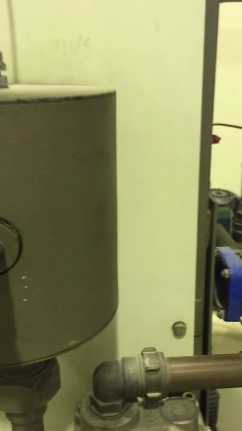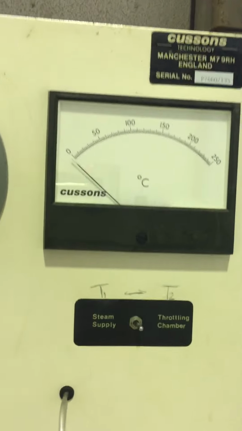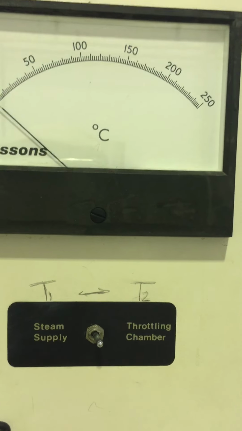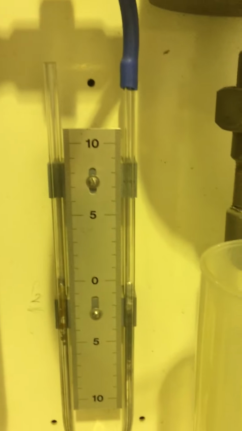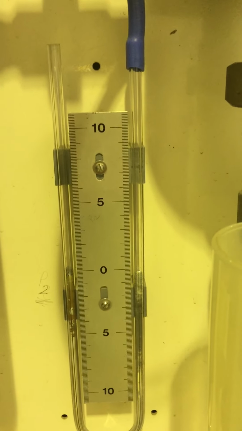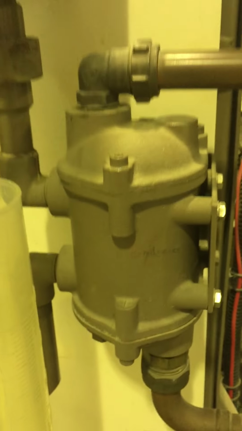And of course, in the throttling calorimeter, we measure T2, as I said, using the switch to the right side, in degrees centigrade. And also we measure the pressure P2 in the throttling calorimeter, which is in millimeter mercury in the manometer. Then the superheated steam is condensed in this condenser.